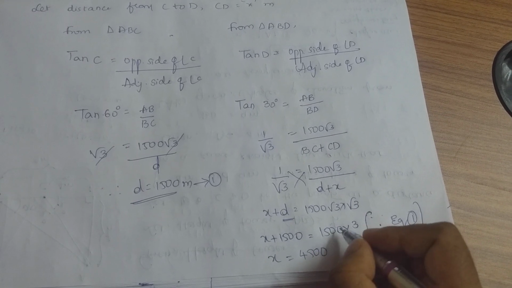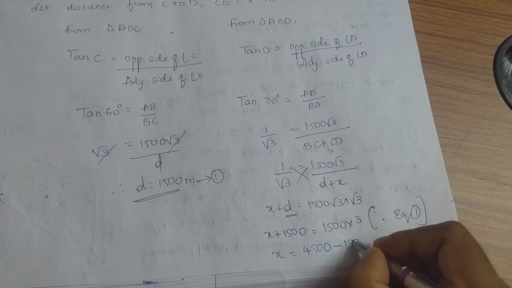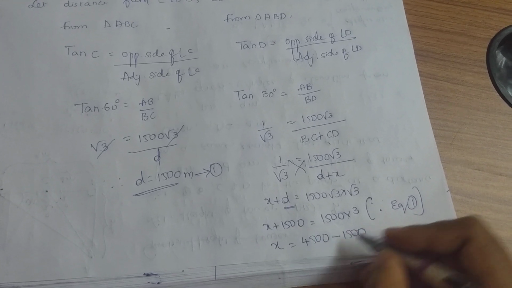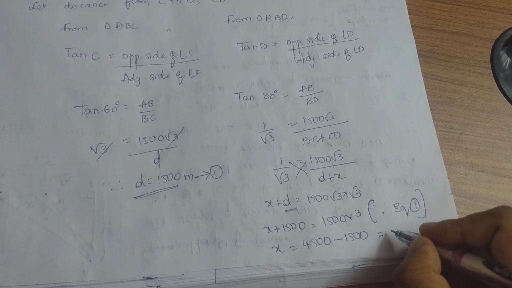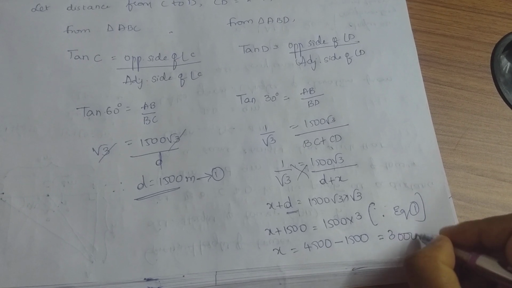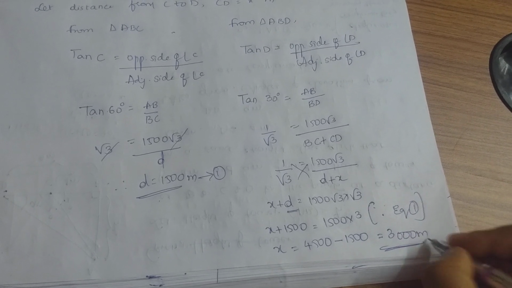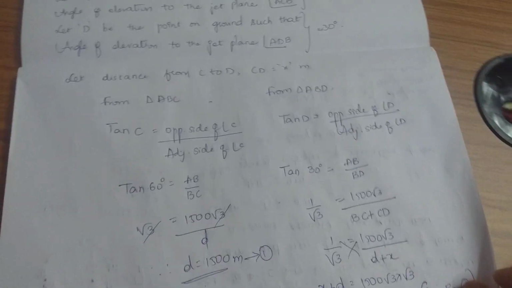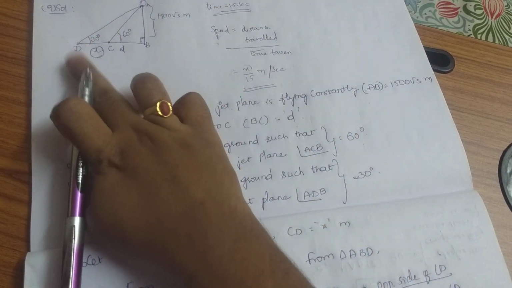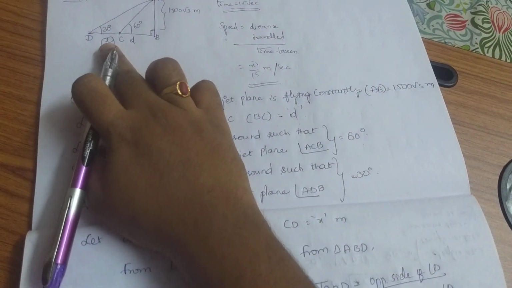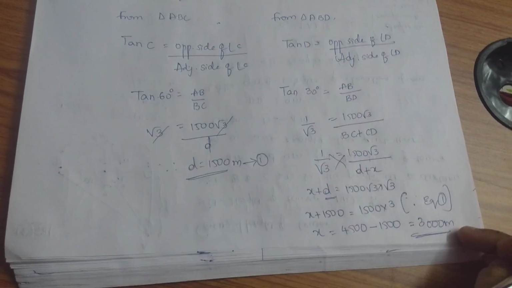15 threes are 45, and two 0s the same. Minus, when I send this 1500 to the right side, it becomes minus 1500. So 4500 minus 1500 becomes 3000. So you got this x value as 3000. What is this x? It's nothing but the distance from C to D. It's x we have assumed, no? So the distance between the points C and D, you got it as 3000 meters.